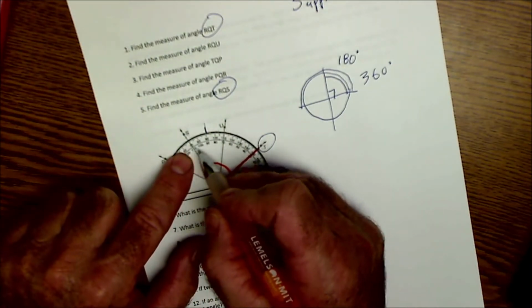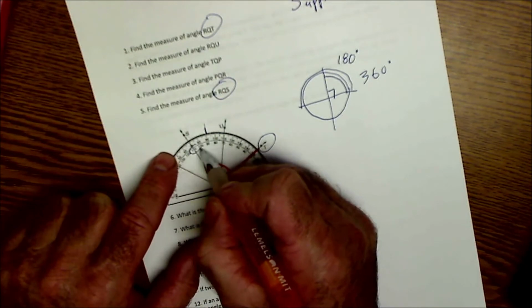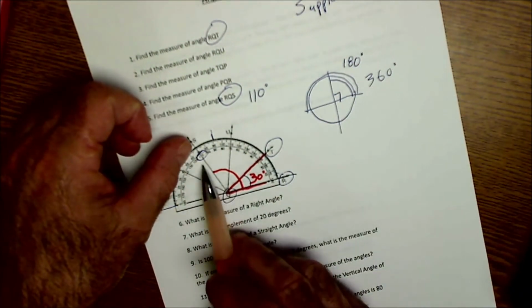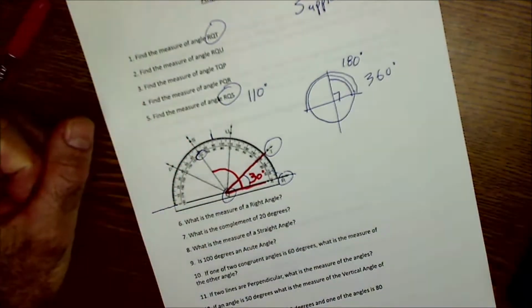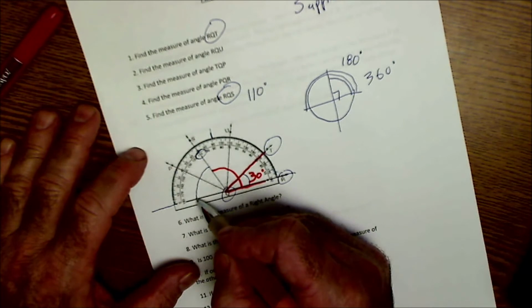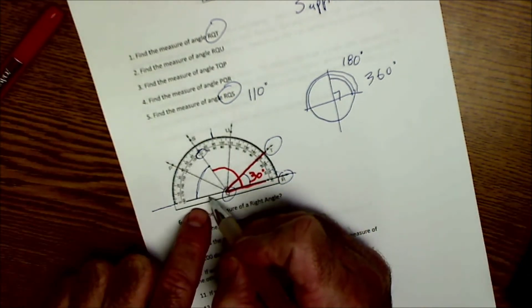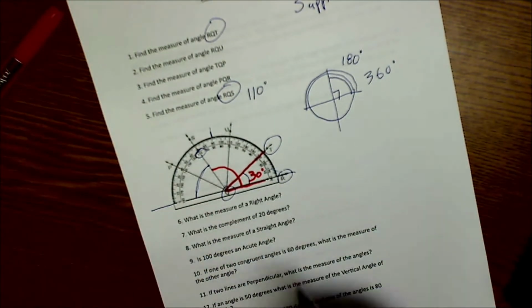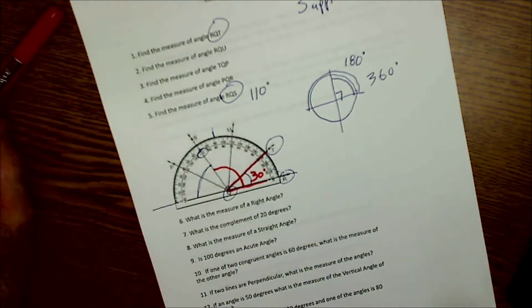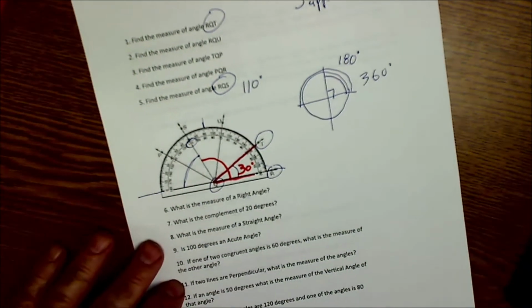So even though there are 2 measures here, 70 and 110, I know this angle is 110 degrees because it has to be greater than 90. It can't be the 70-degree angle. That 70 is its linear pair or its supplement back down here. So that's why a protractor you could use going this way or this way. The 2 angles will always be linear pairs.